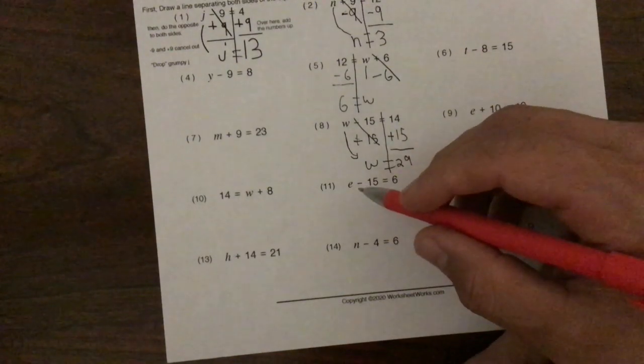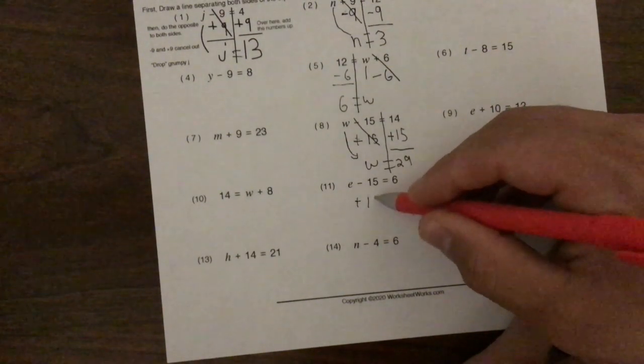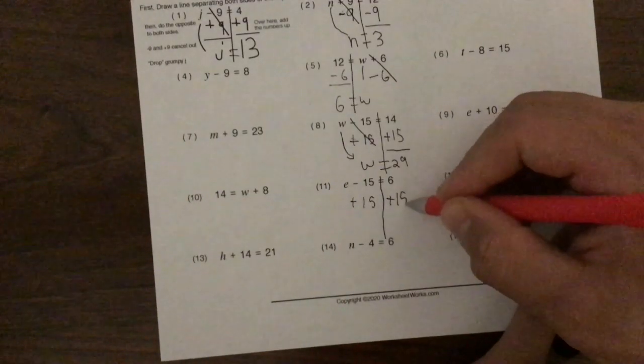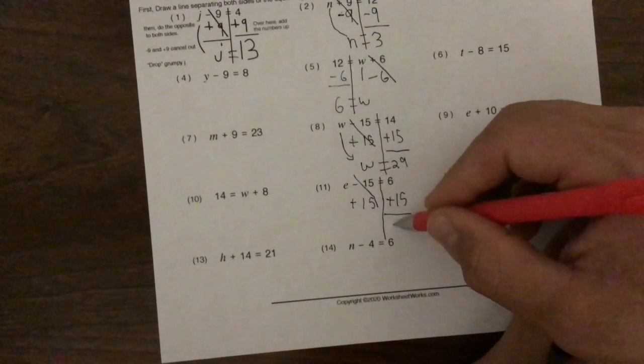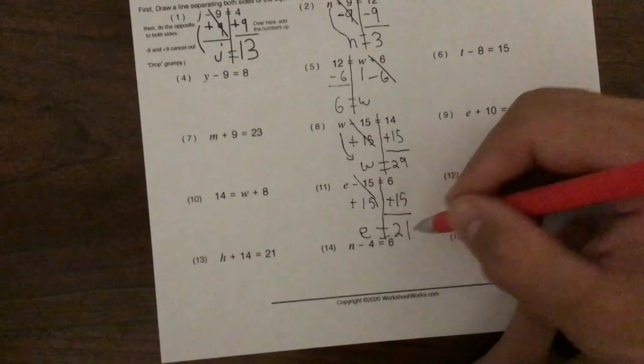All right, here we want to get rid of this minus 15. We do that with a plus 15. So I do it to one side, I do it to the other. These guys cancel out. I know 6 plus 15 is 21. And guess what? E equals 21.